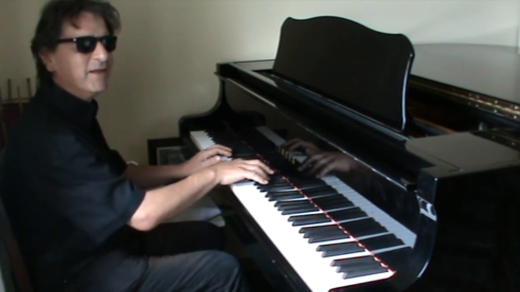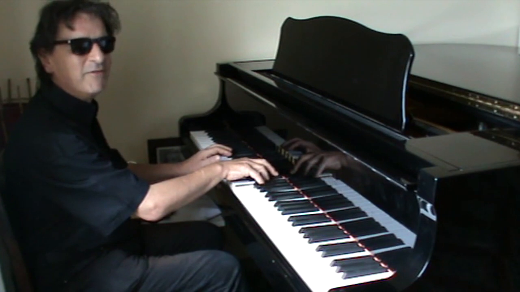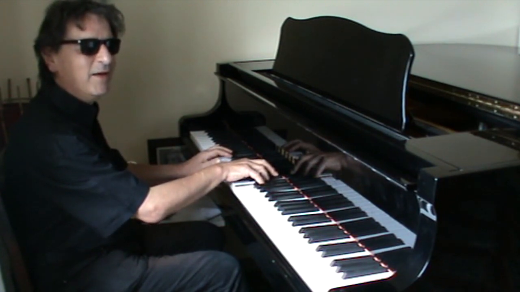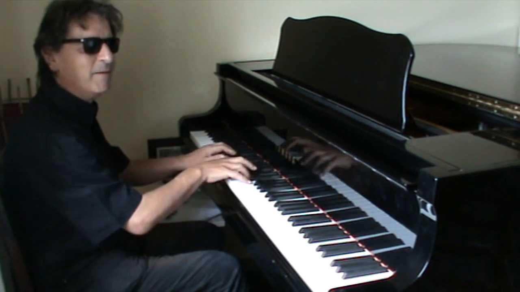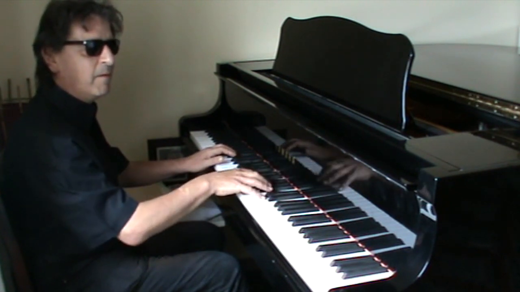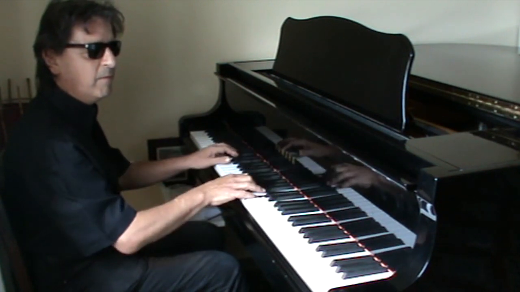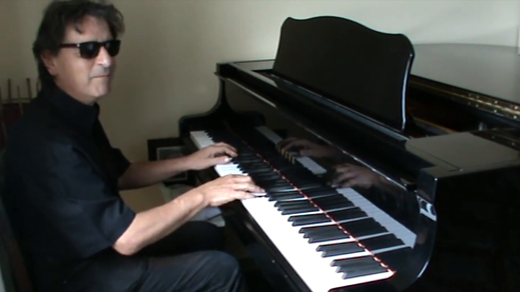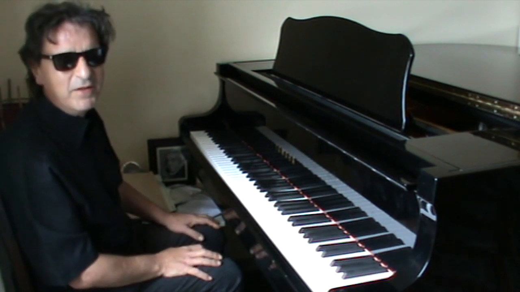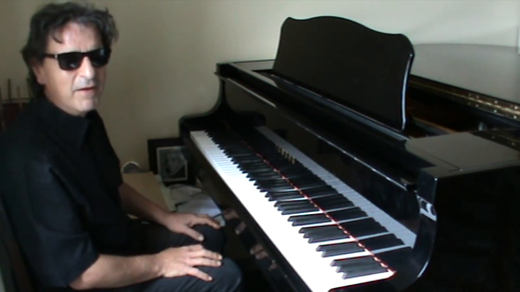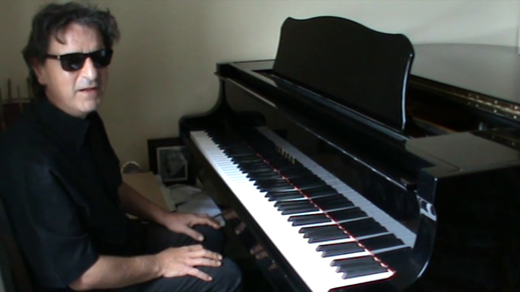If I invert that, I already found B flat 6, B flat with an added 6. So my G minor 7 becomes this.